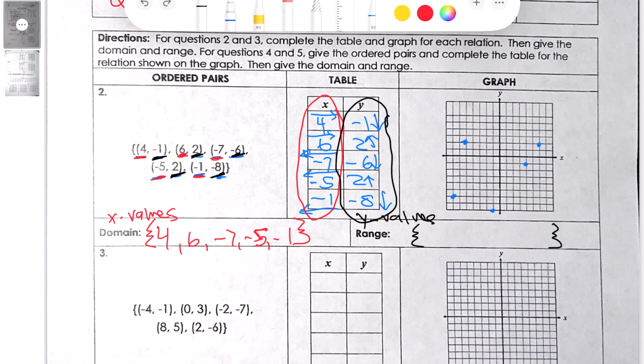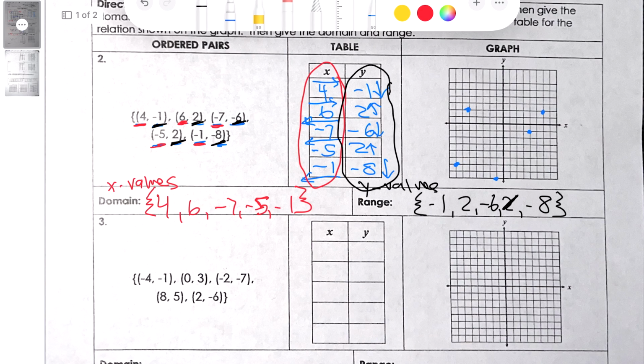So I'm going to back up just so that's not super messy. So I just put these in a list, -1 to -6 to -8. So I don't have anything repeated in either domain or range, so I don't have to worry. I do, because I have 2. So I wouldn't actually need to put that second 2 in. So that is something that you could get marked wrong by certain teachers. I know I'm not picking on it for now, but depending on the teacher, they may.